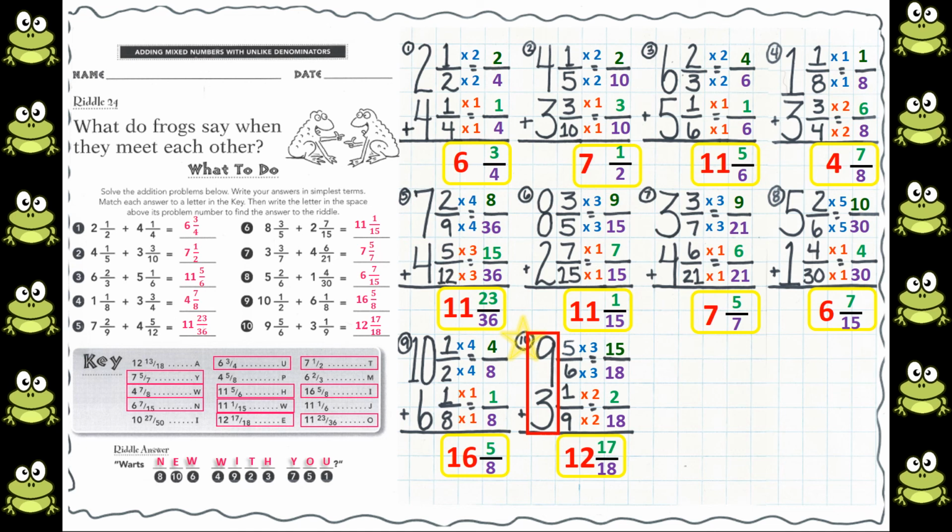What do frogs say when they meet each other? What's new with you?